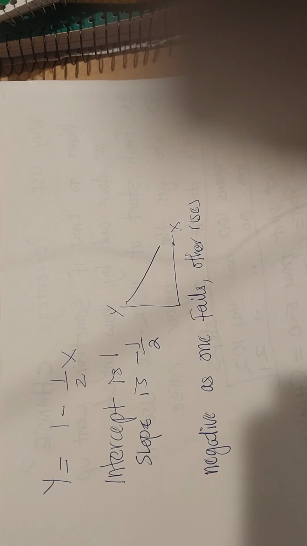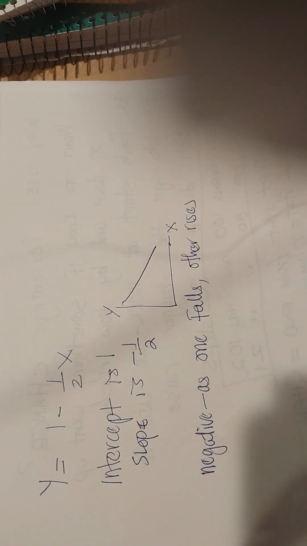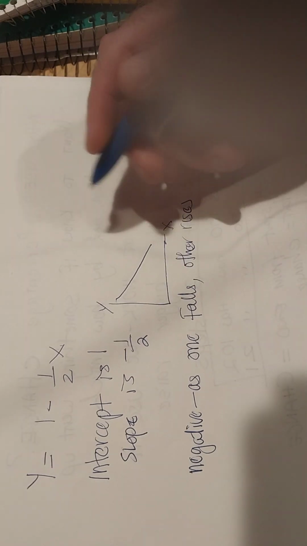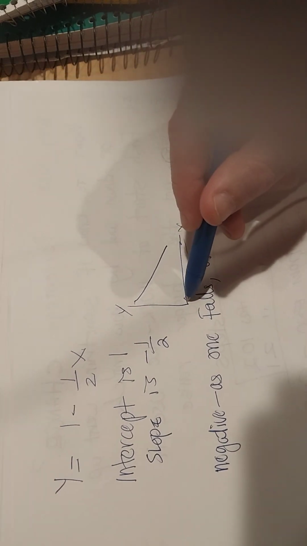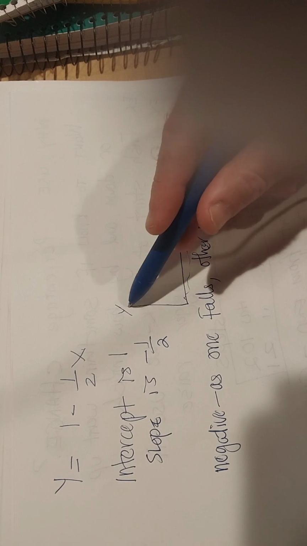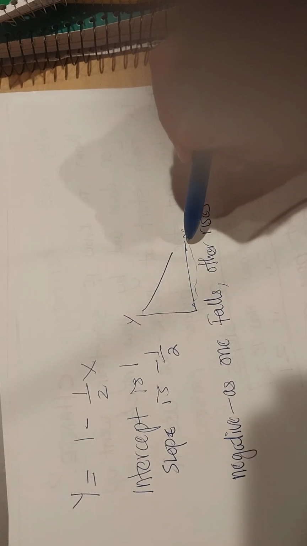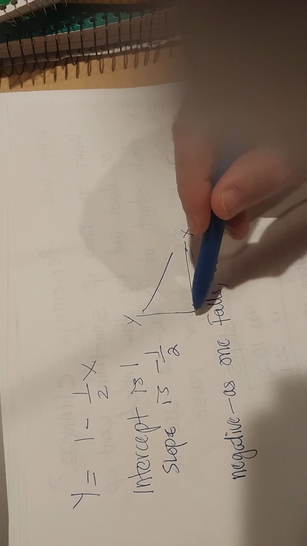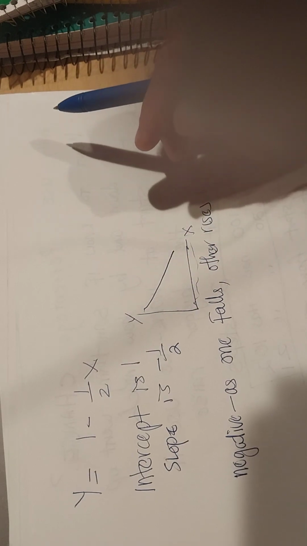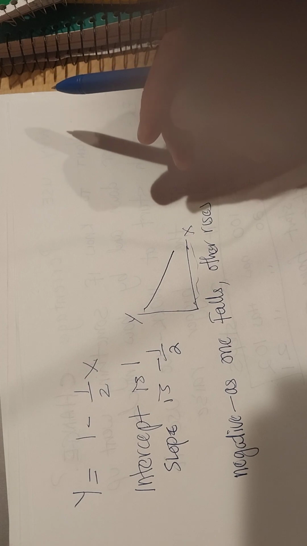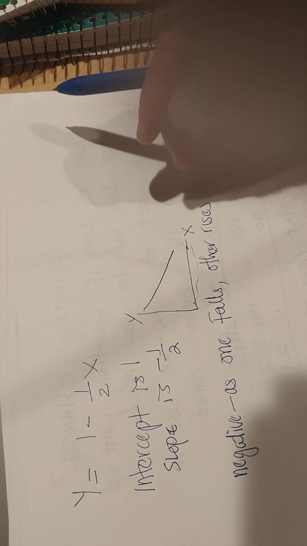What that means is, as one variable falls, the other variable rises, or increases. So for example, if we move back towards the origin on the x-axis, we're moving away from it on the y, or vice versa. As we move away from the origin on the x-axis, we move down on the y. For example, it could be temperature and hot drinks sold. That might be a good example.